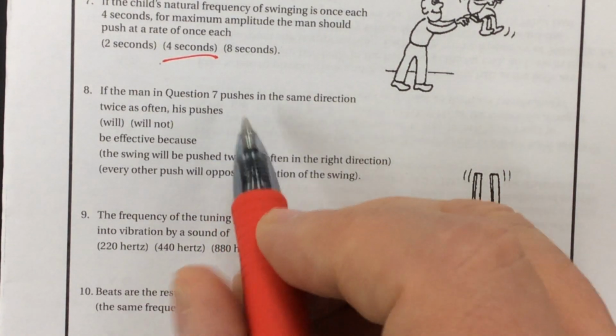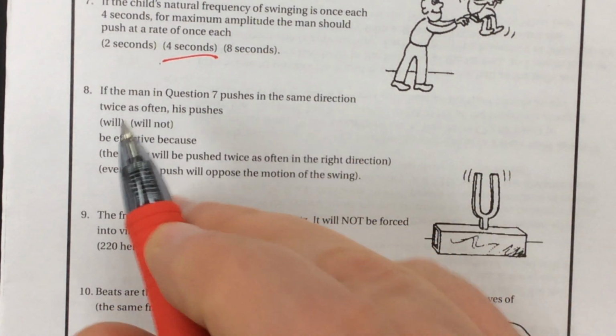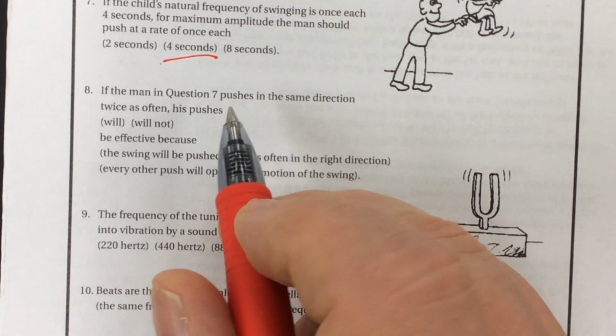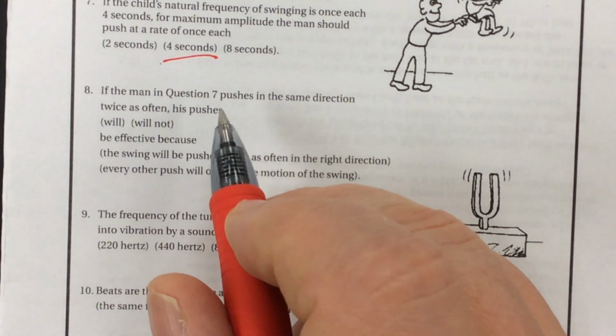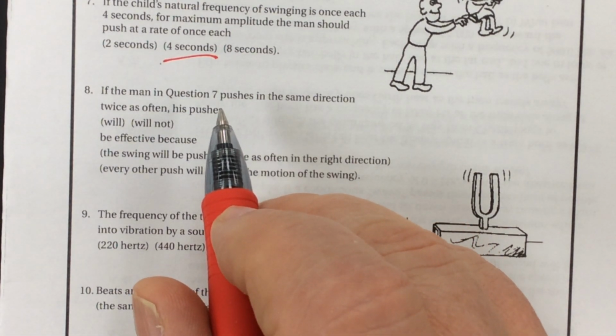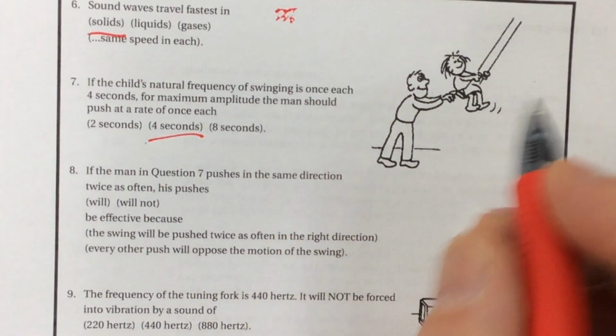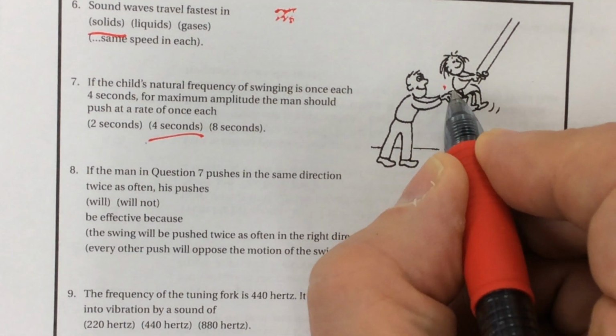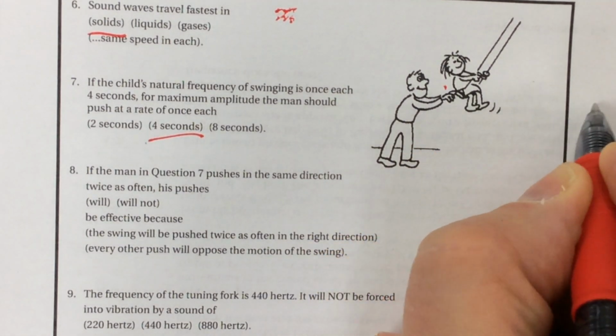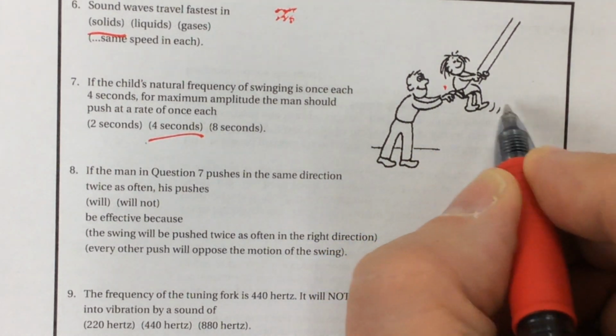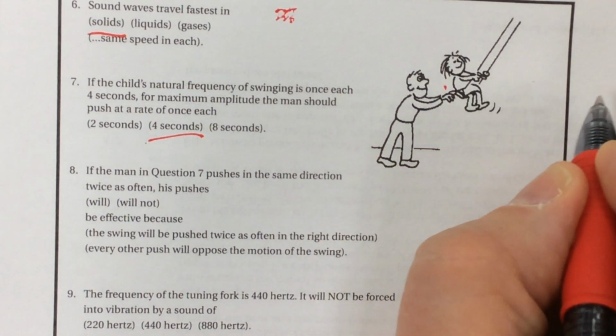If the man in question 7 pushes in the same direction twice as often, what's going to happen? If he pushes twice as often, she comes out like this and then comes back, then he pushes again.